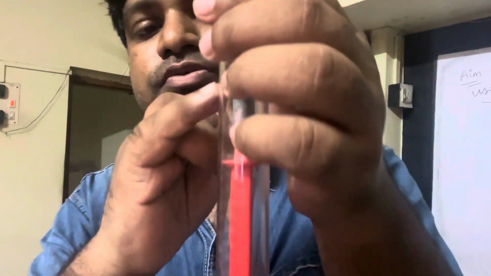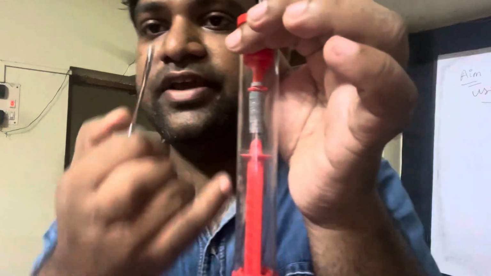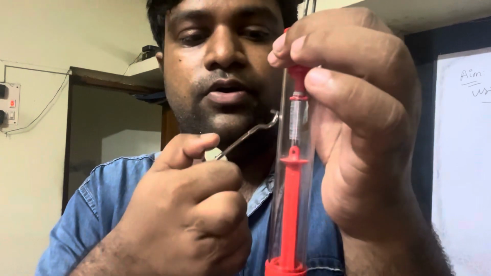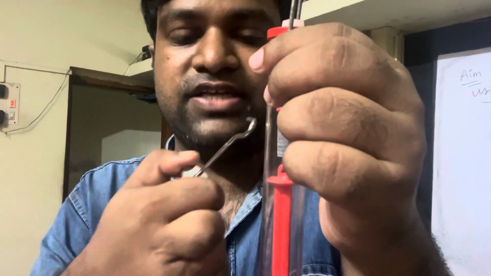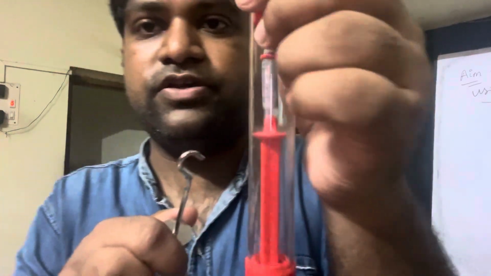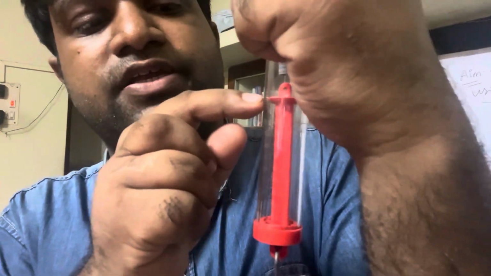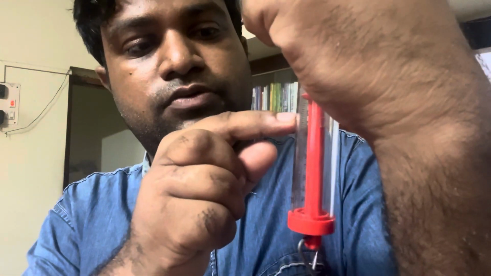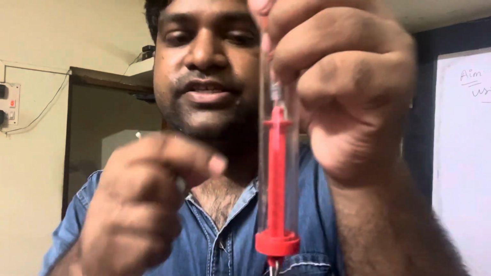Suppose the initial reading may not coincide with 0, it may be a little bit down, because the spring may be very old or something, so the extension of the spring may not coincide with 0. If you look carefully, it is not coinciding, it is at the first line. So you have to find the least count. There are 0 to 10 lines for 10 gram, that means one line is 1 gram. So 1 gram is its least count, right?